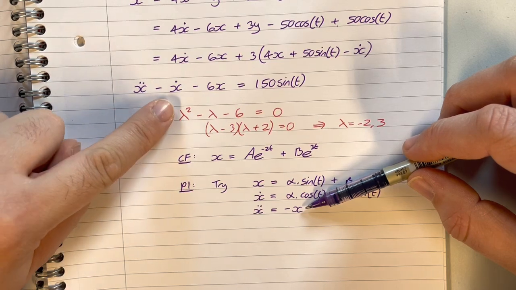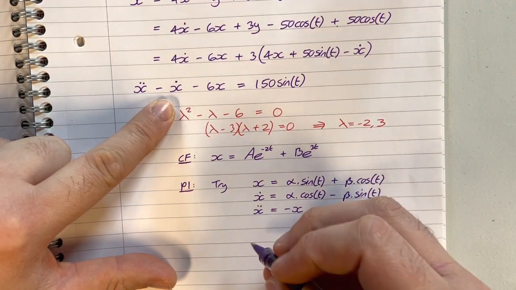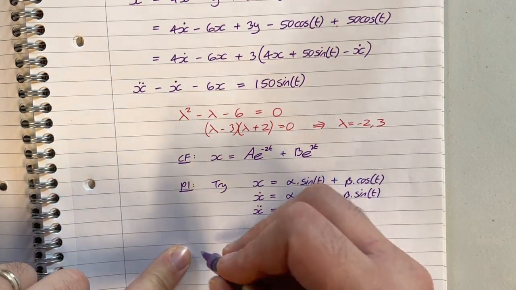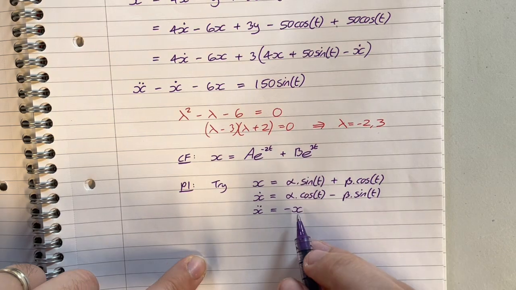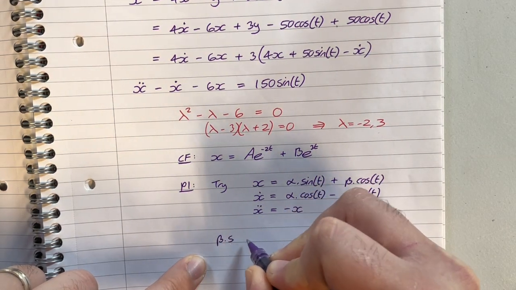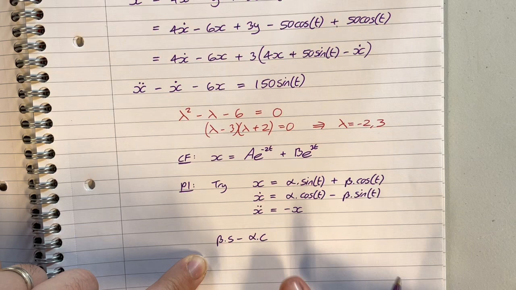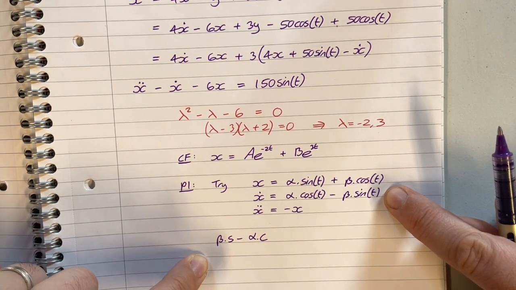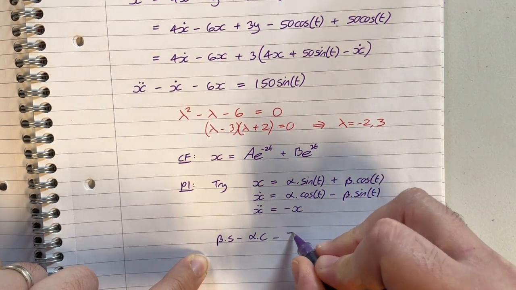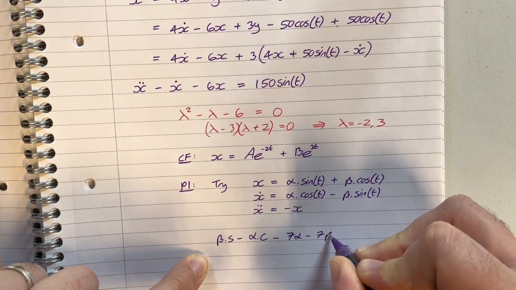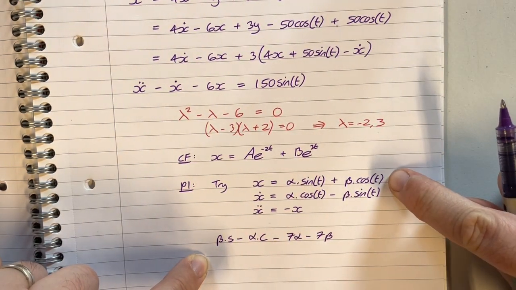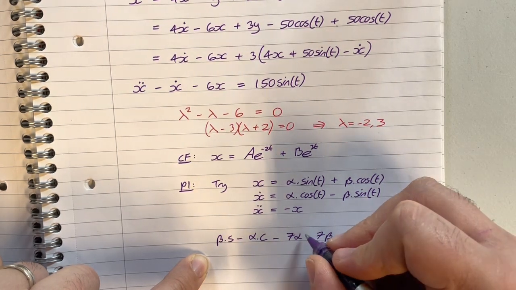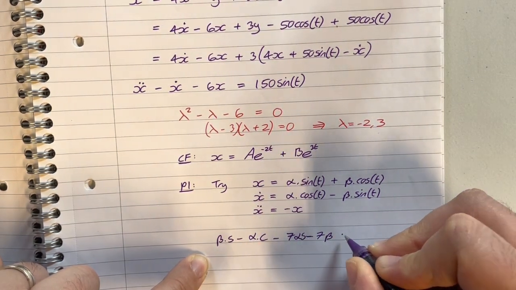So plugging that up here, I'm going to get minus x dot minus 7x, because the x double dot is minus x. So through the differential equation, I'm going to get beta times sine minus alpha times the cosine. Okay, so that is minus x dot, minus that. Minus 7x, that's minus 7 alpha sine minus 7 beta cosine.